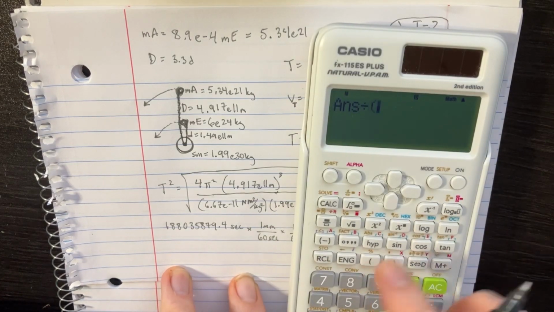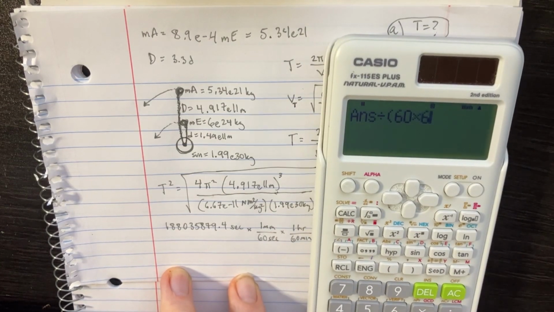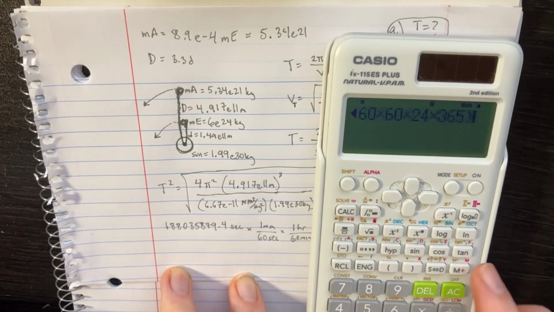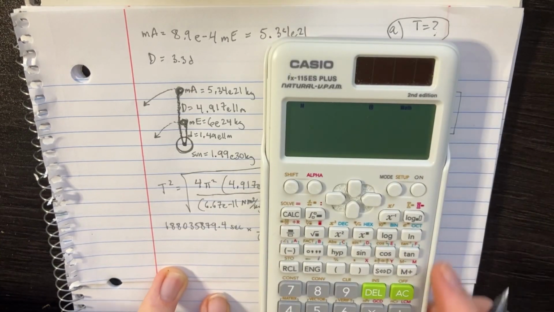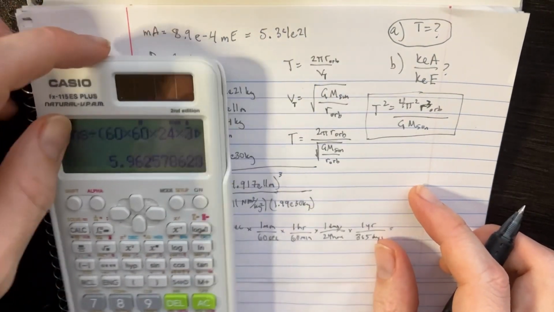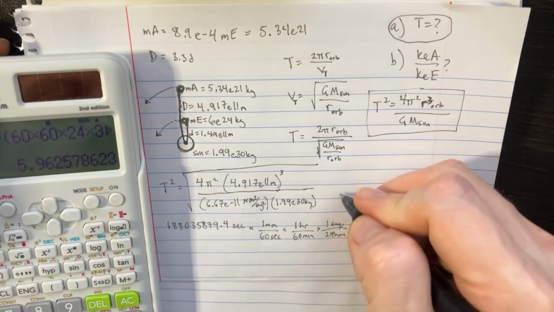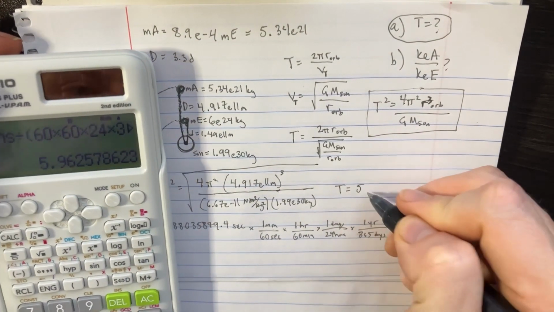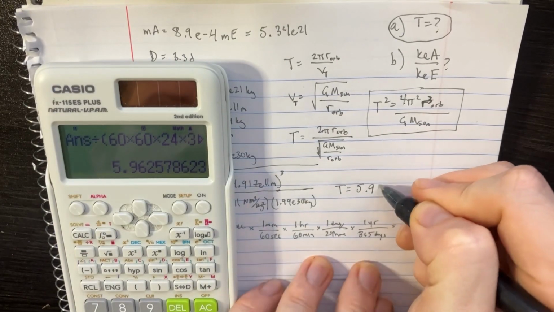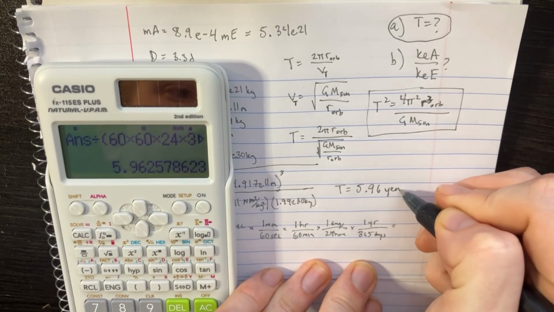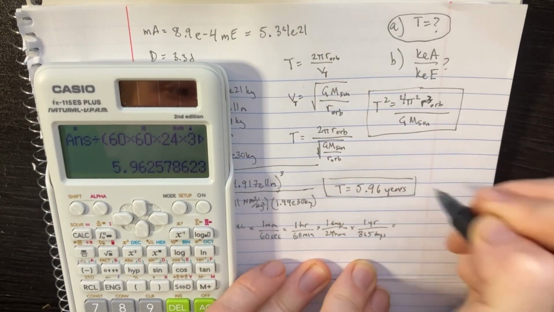We divide this whole answer by 60 times 60 times 24 times 365, and it turns out that the period is 5.96 years. All right, this is our answer for part A.